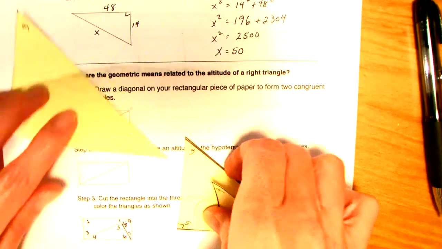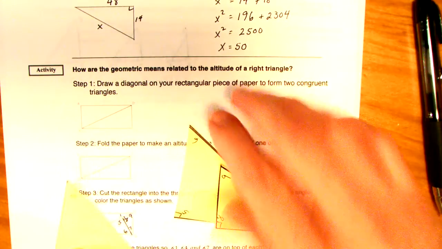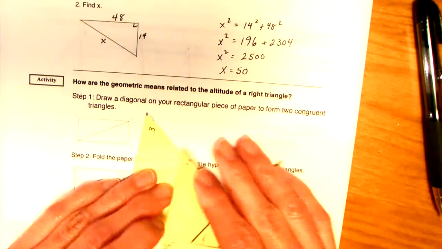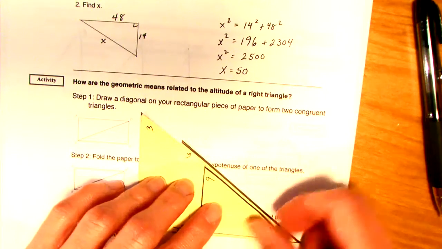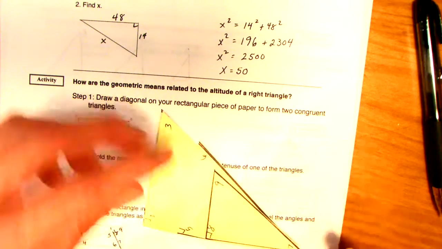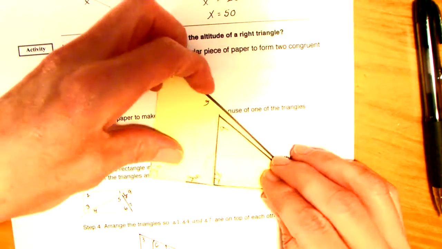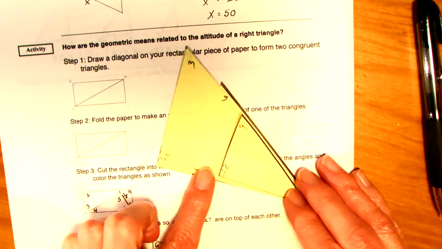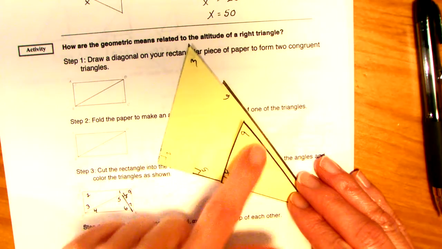Angle 2 is the right angle, and then angle 3. I'm having a hard time here. Put this underneath, and what do you notice? Angle 1, 4, and 7 are all the same. Okay, it's sticking. I have my right angles.